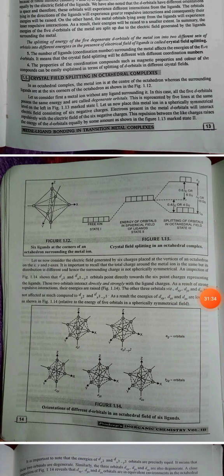Crystal field splitting in octahedral complexes. In octahedral complexes, the metal ion is at the center of the octahedron, whereas the surrounding ligands are at the six corners of the octahedron. Let us consider first a metal ion without any ligand surrounding it. In this case, all the 5d orbitals possess the same energy and are called degenerate orbitals. This is represented by 5 lines at the same level on the left.